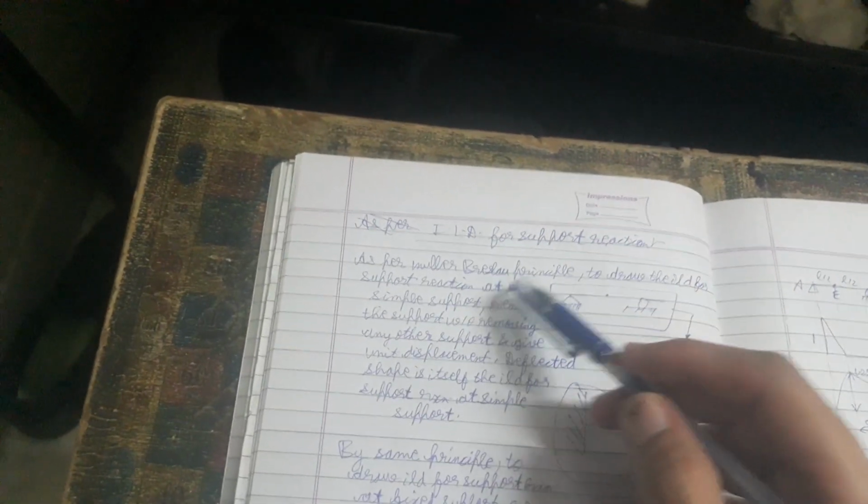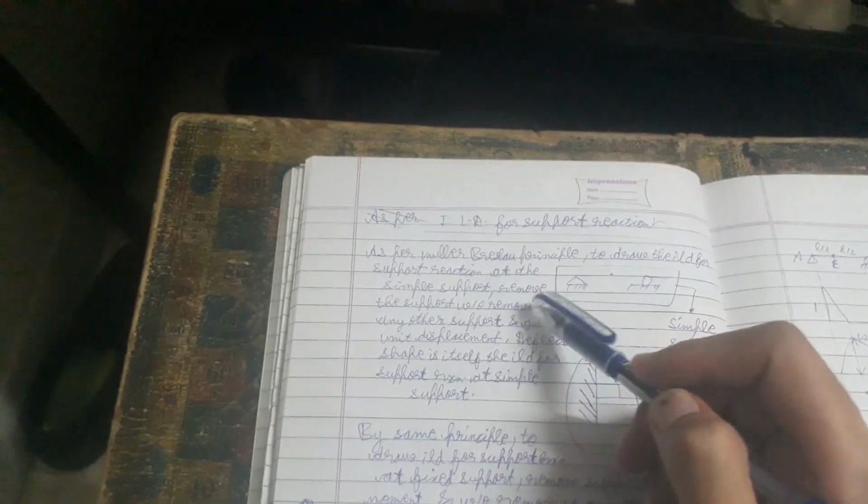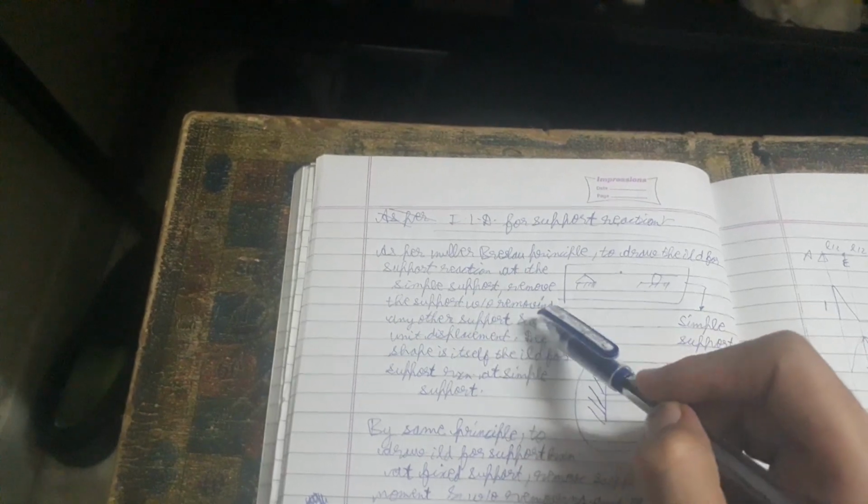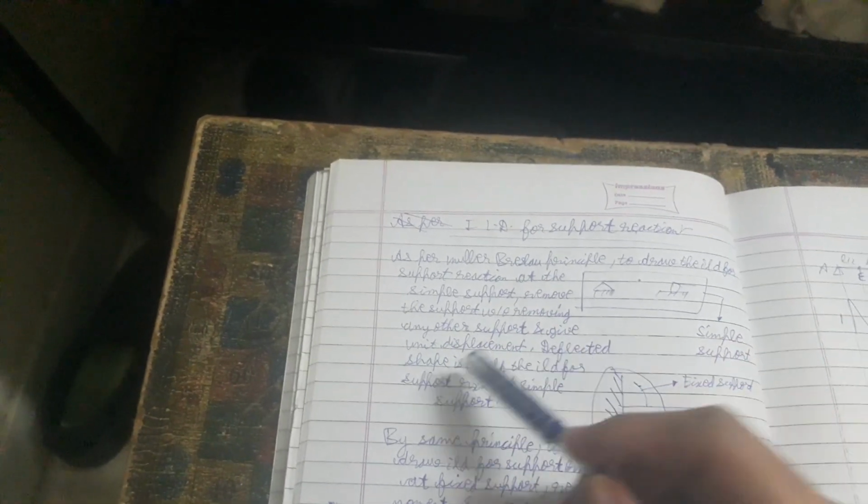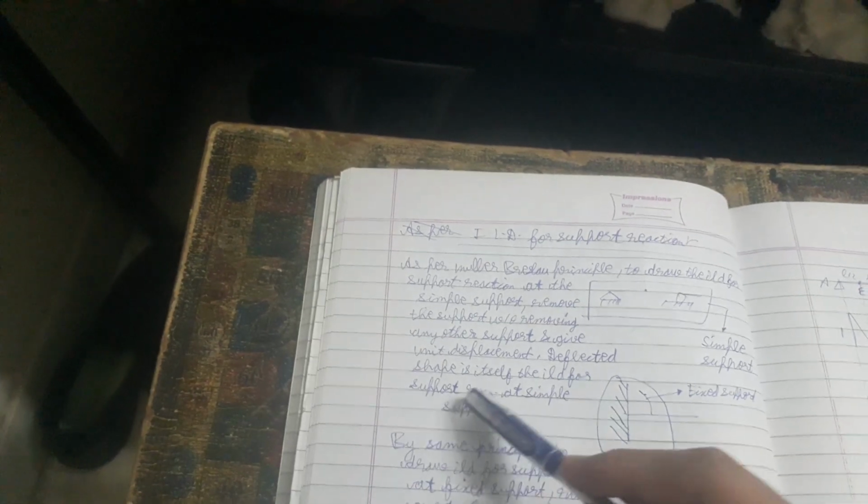Influence line diagram for support reaction as per Muller-Breslau principle: to draw the ILD for support reaction at the simple support, remove this support without removing any other support and give unit displacement. The deflected shape is itself the ILD for support reaction at the simple support. This is simple support. This is fixed support.